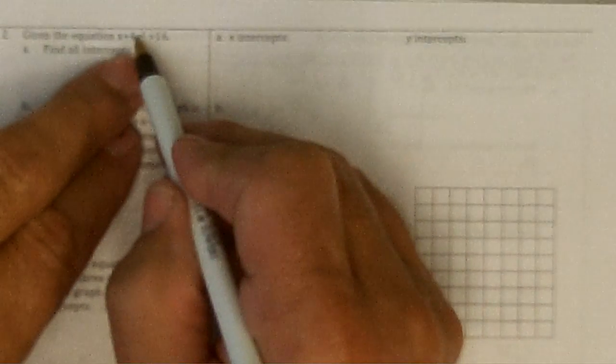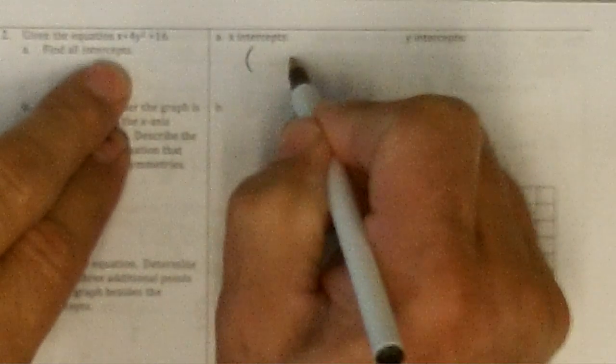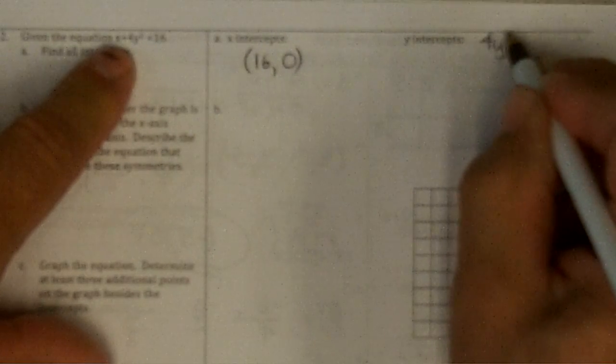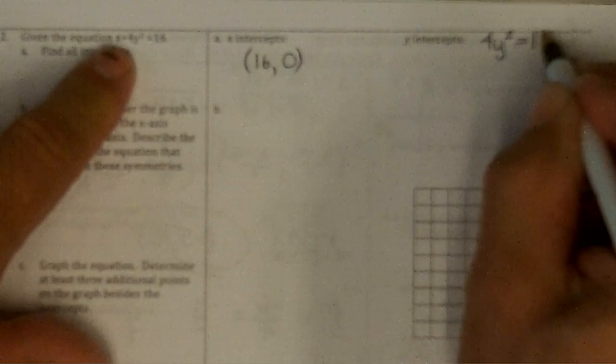Page 2, find the x-intercepts. That means let y be 0, and that leaves x equals 16. When y is 0, x is 16. Everything else drops out. Y-intercepts means let x be 0, and I would have 4y squared equals 16.